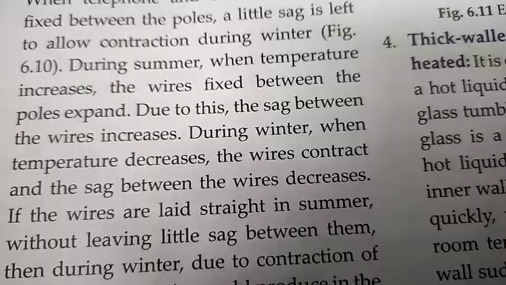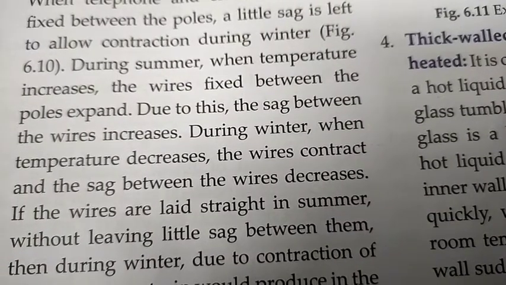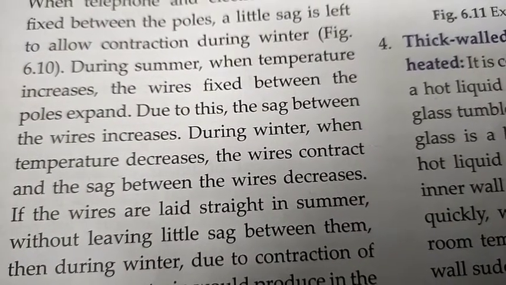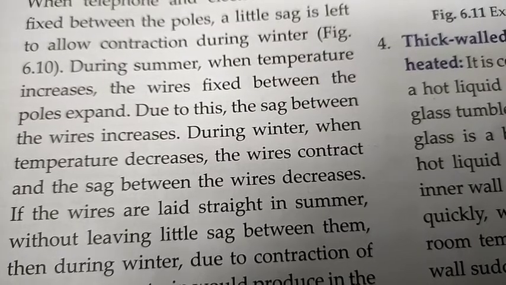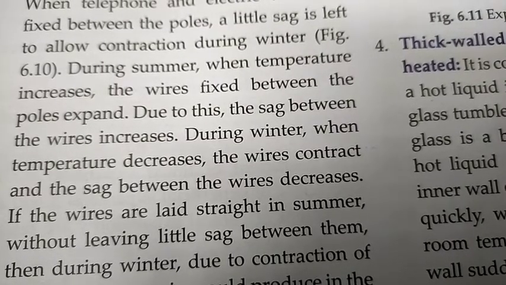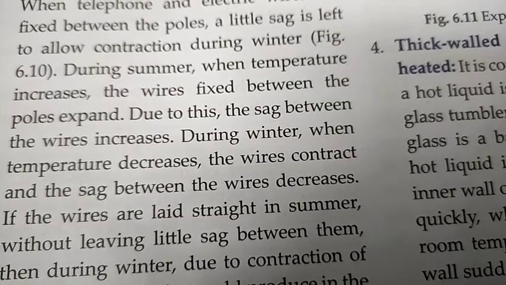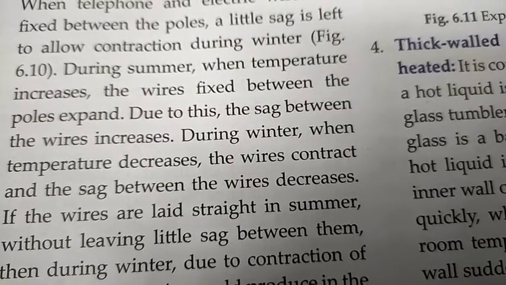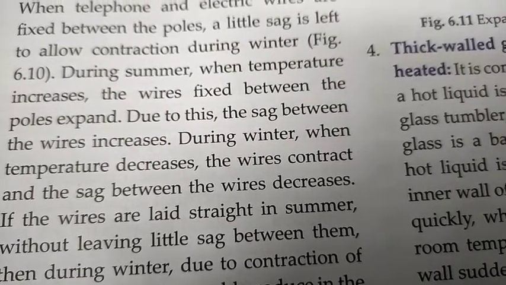Now next is, give reason for the following. Number 1 is, the telephone and electric wires sag in summer. During summer, due to increase in temperature, what happens? The wires fixed between the poles expand. Due to this, the sag between the wires increases.